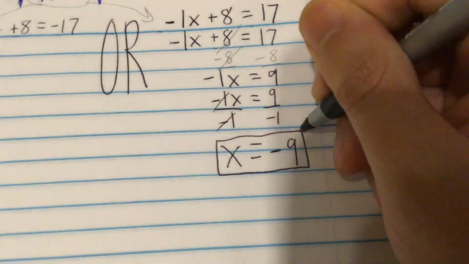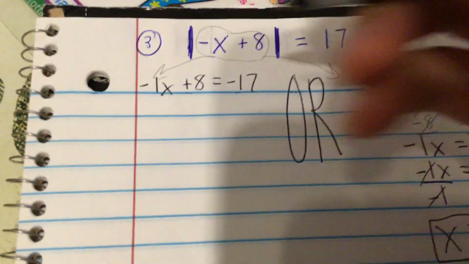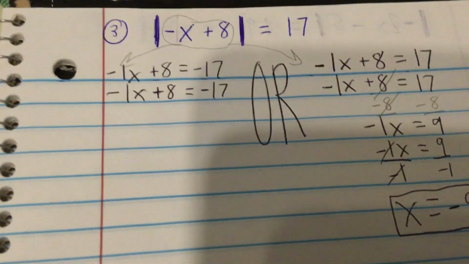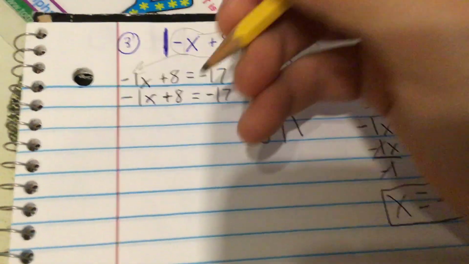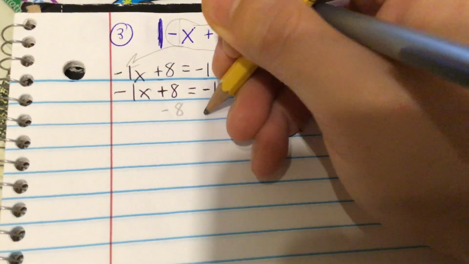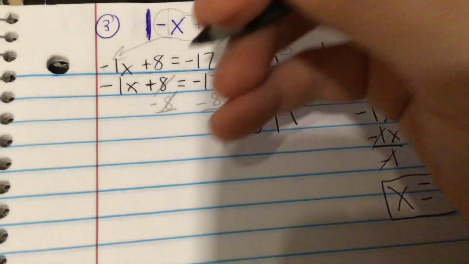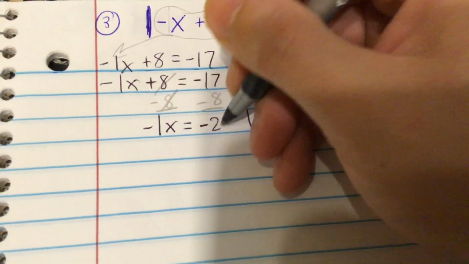But that's not the only solution. I'm going to do the same thing on the left side. -1x plus 8 is equal to -17. So now I'm going to subtract 8 from both sides. So now that that cancels out, I'm left with negative 1x is equal to negative 25.